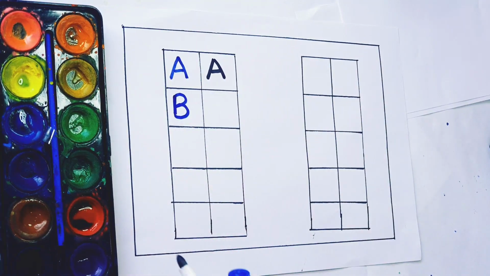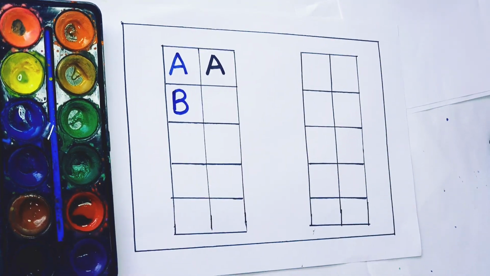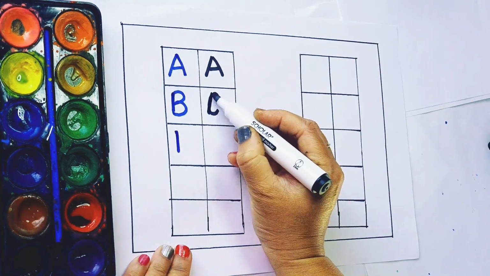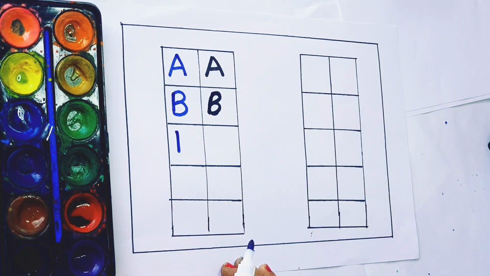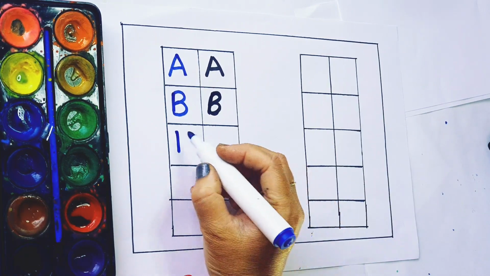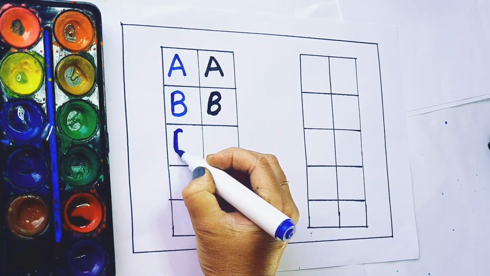B. B for ball. B. B for butterfly. B for butterfly.